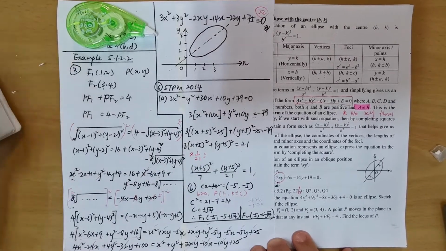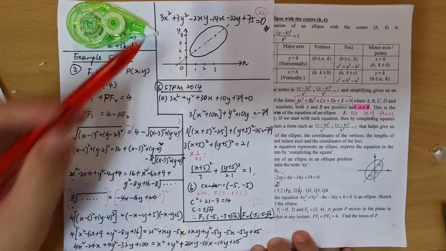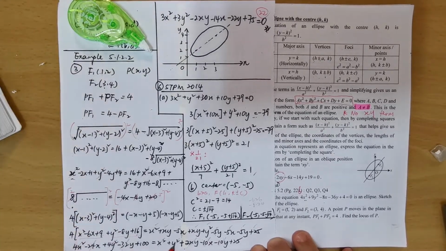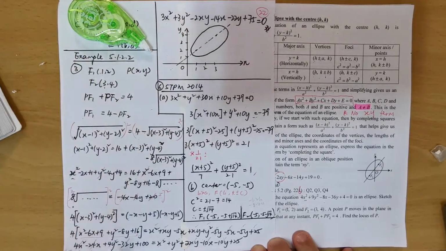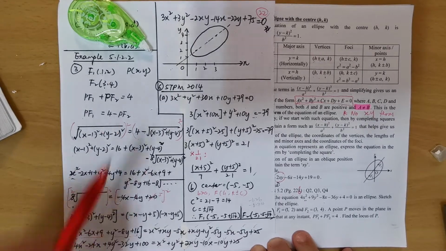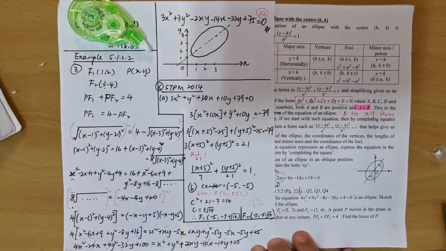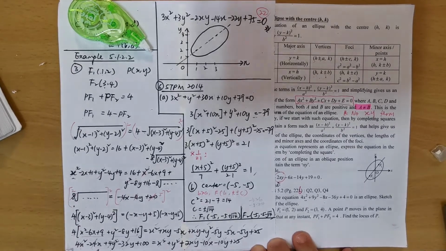Next, again simplify. So x squared moves here: 4x squared minus x squared, 3x squared. Y squared shifts here: 4y squared minus y squared, 3y squared. I only have xy here, so my plus 2xy shifts here, minus 2xy. Minus 10x shifts here, plus 10x.